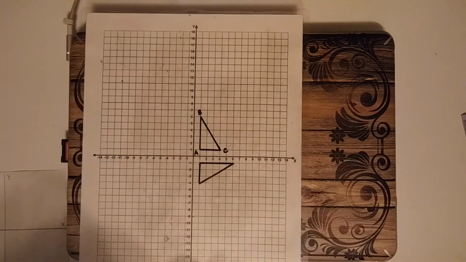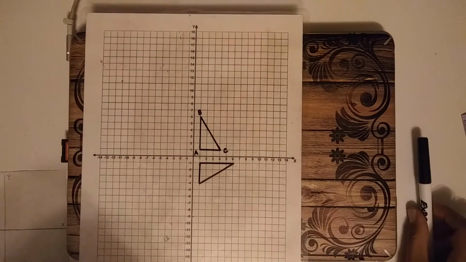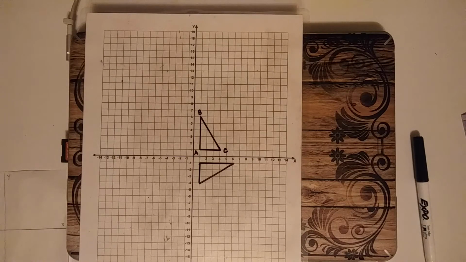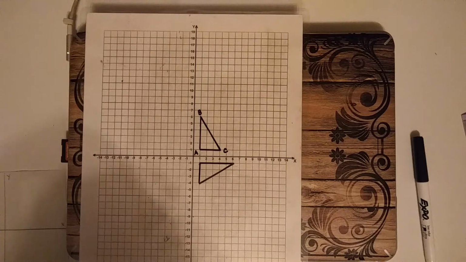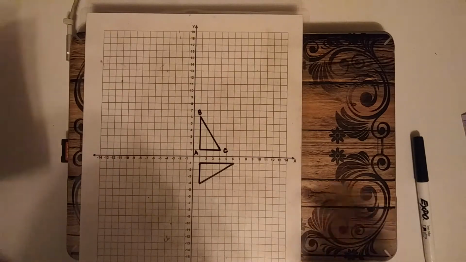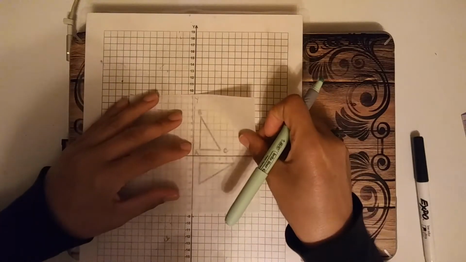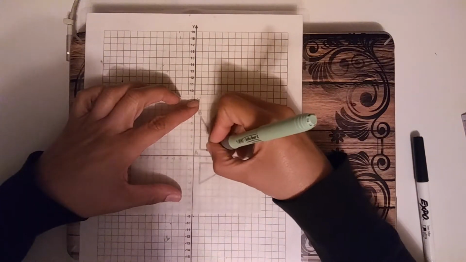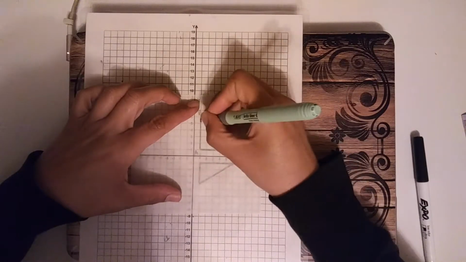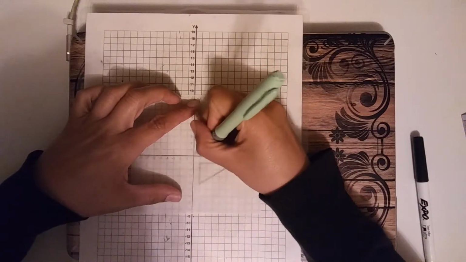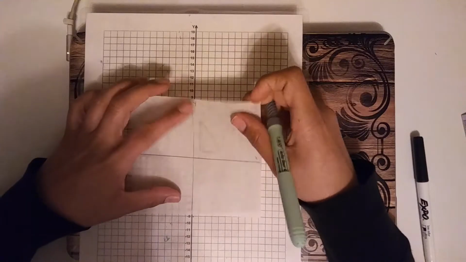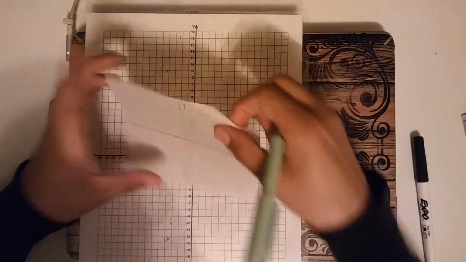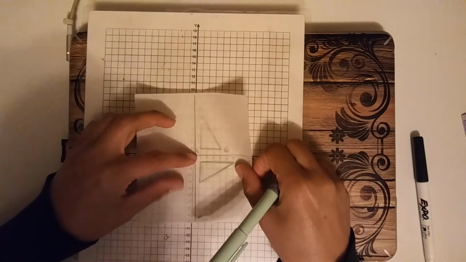Okay, so this is the first example that I'm going to show you, and we are trying to see if these two figures are congruent. So we're going to say yes or no, and then why. So the question is, are they the same shape and the same size? So let's do that. I'm going to mark this right here. You can barely see it. Okay, and I'm going to check to see the same right here. And the answer is yes.